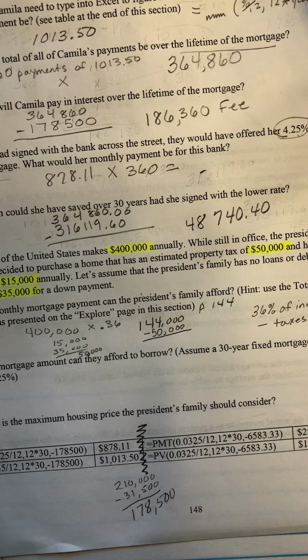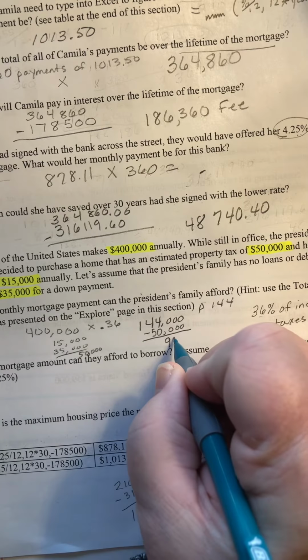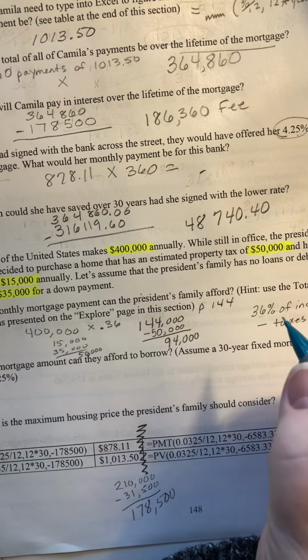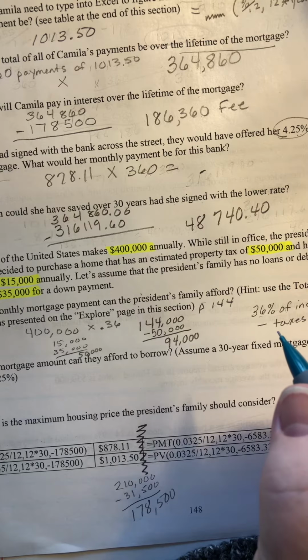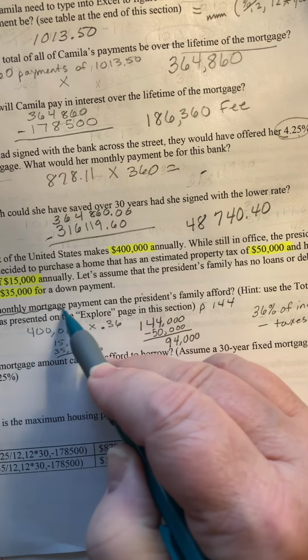Let's see, 144,000 minus 50,000. I put an extra zero in mine by accident. Had the wrong number. Okay, so they can afford $94,000 a year in a house payment. Oh my. And we want to find the monthly mortgage payment.